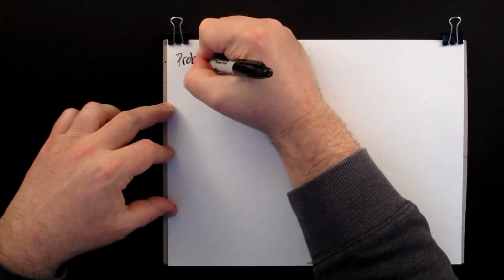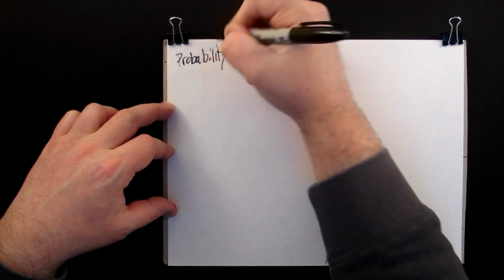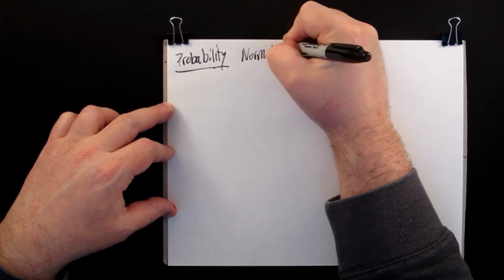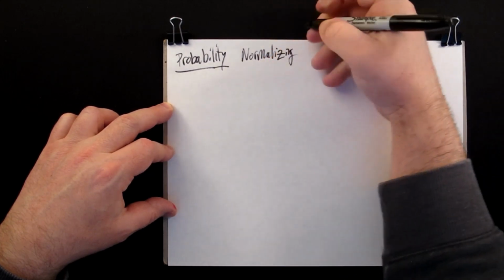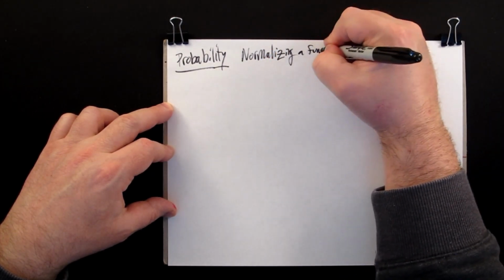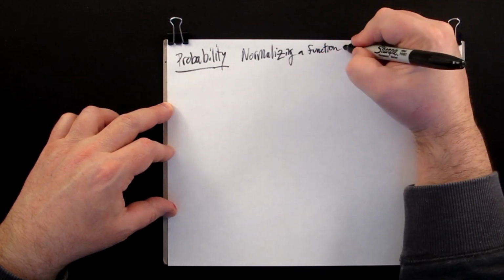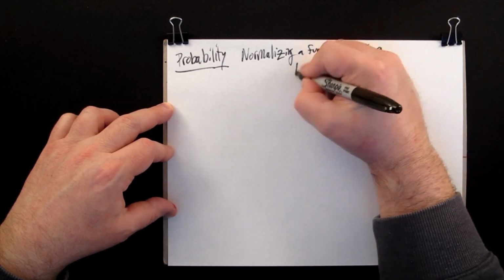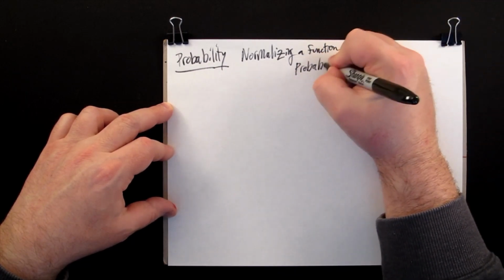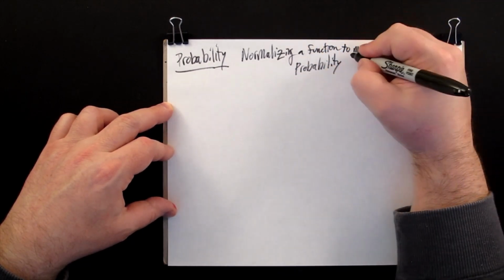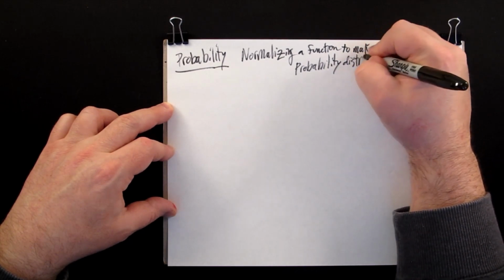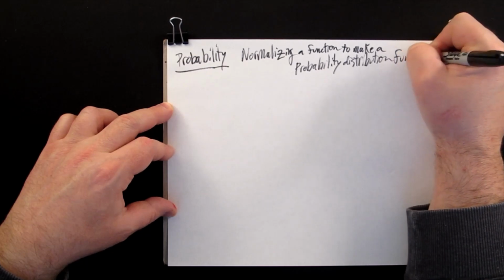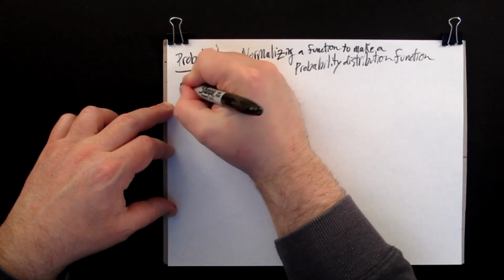Probability. Normalizing a function to make a probability distribution function. Example.